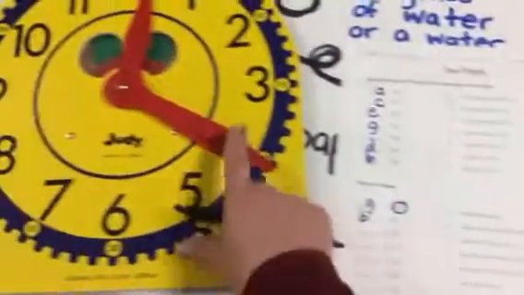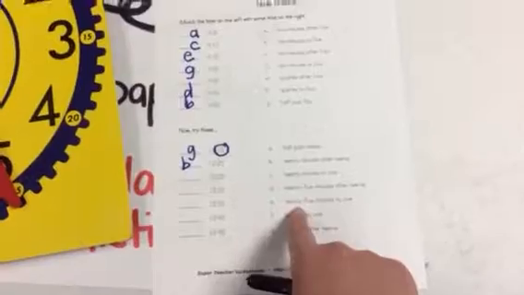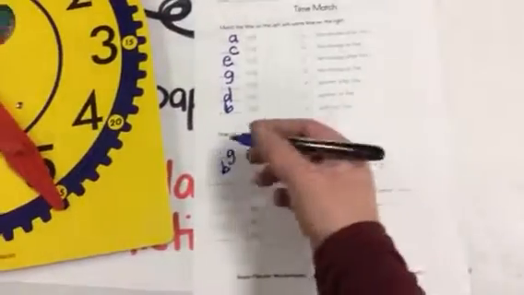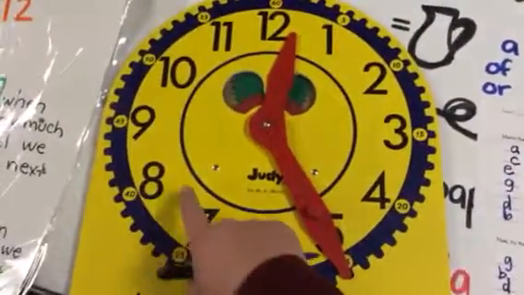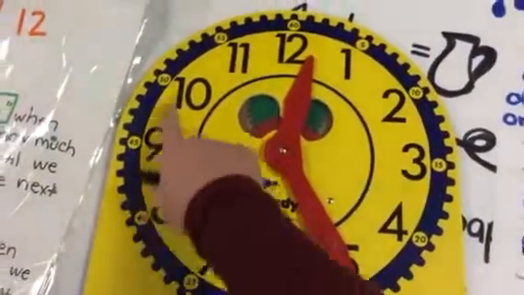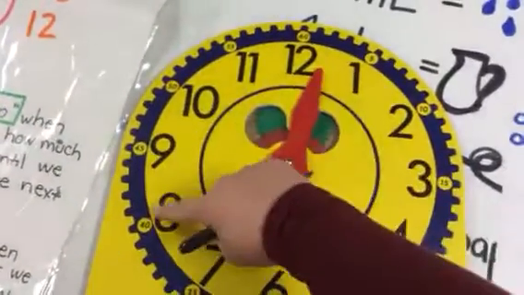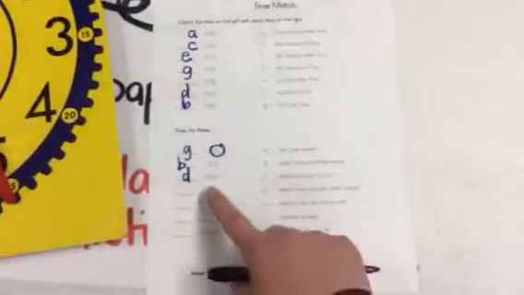Okay? 12:25. I could say 25 minutes after 12. Let's see if that's a choice. 25 minutes until 1 o'clock, or is it 25 minutes after 12? It's 25 minutes after 12. It's not 25 minutes till 1 o'clock, because it would have to be out here to be 5, 10, 15, 20, 25. It'd have to be all the way over here to be 25 minutes till 1 o'clock, so that's not right.